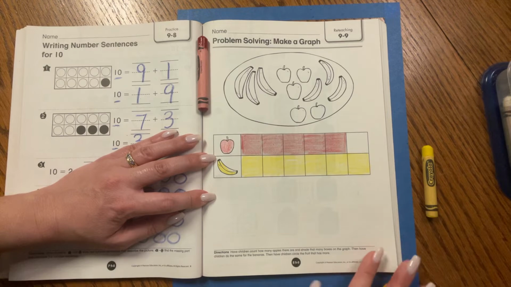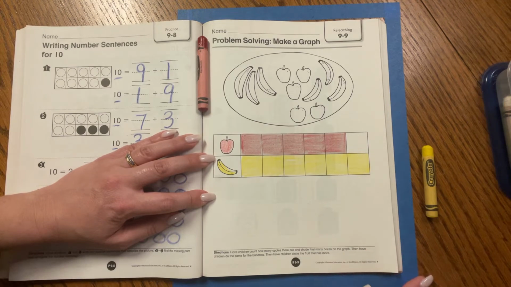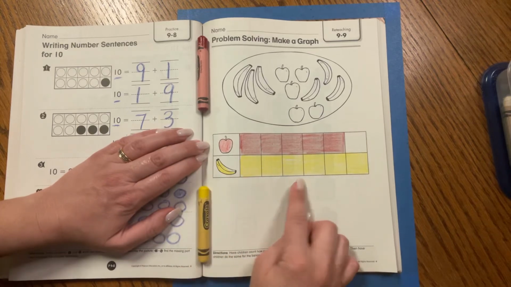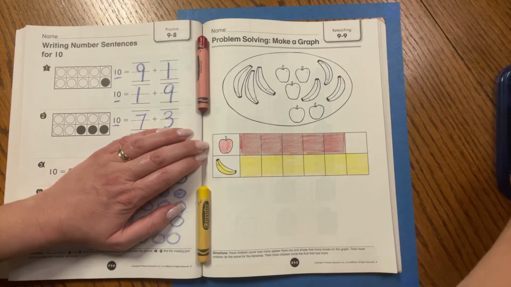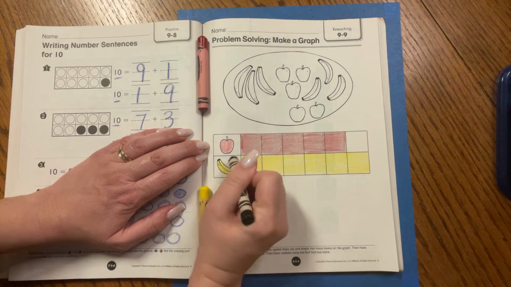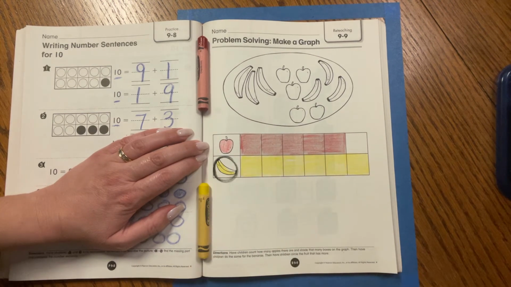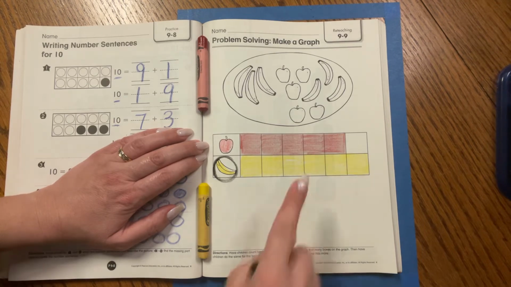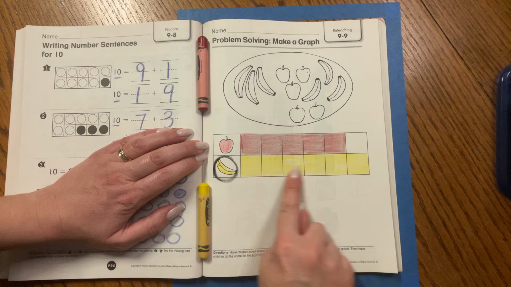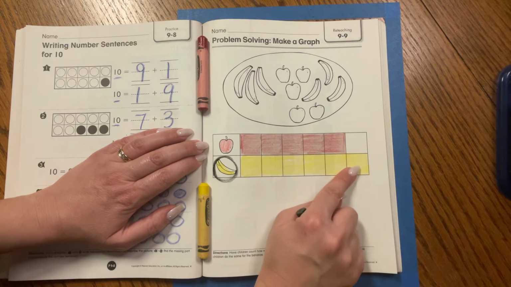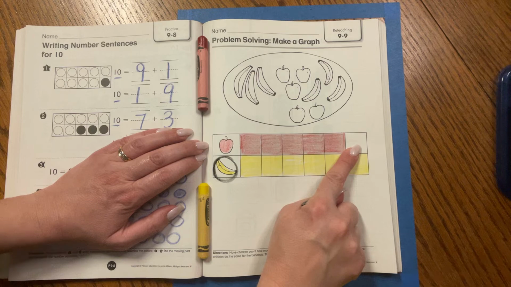Which fruit has more? Is it apples or bananas? Which shows more? Bananas, you're right. Let's go ahead and circle bananas. Bananas show more on the plate. How many more bananas do I have than apples? That's right, I have 1 more banana than I do apples.